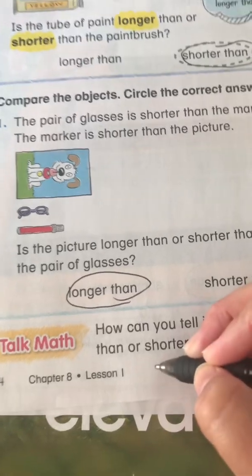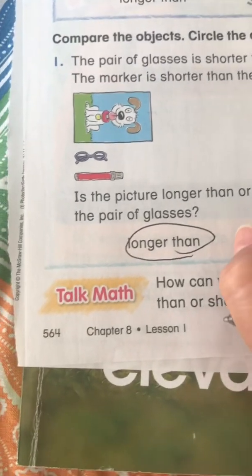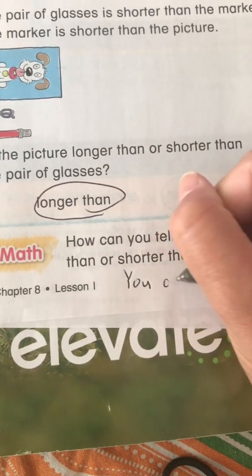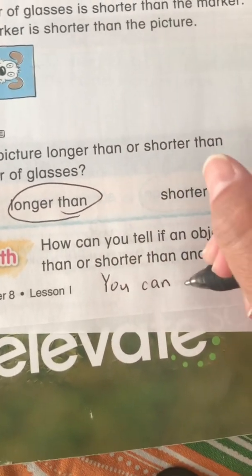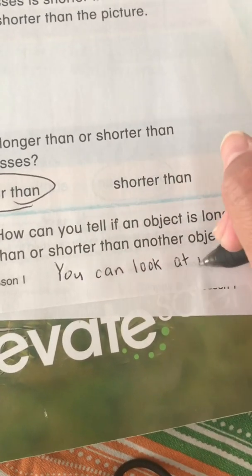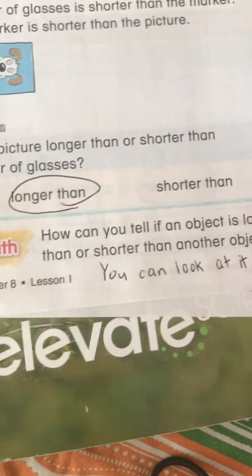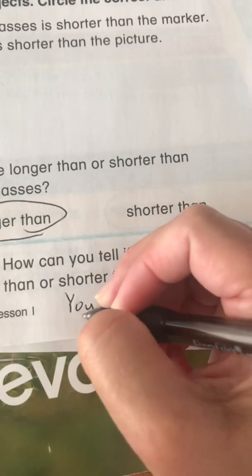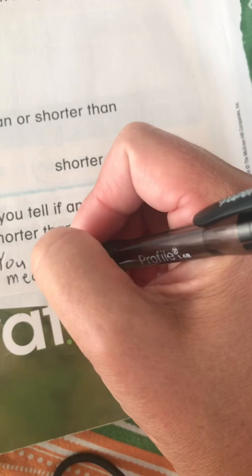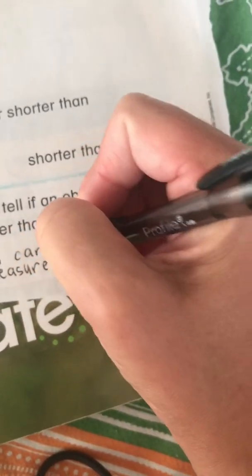So you guys can write, look at it or measure it. Or if you have a different answer, you can write that too.